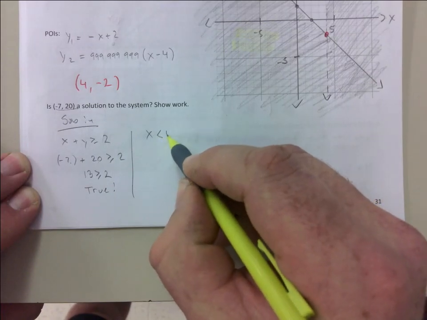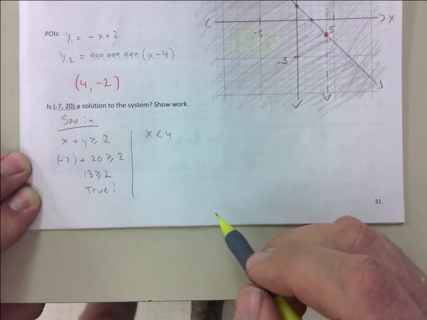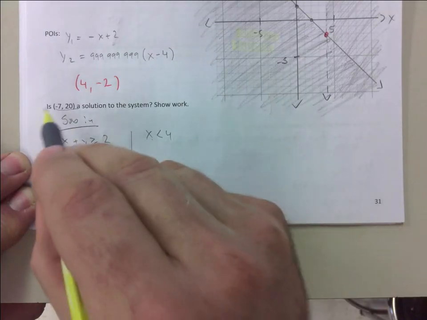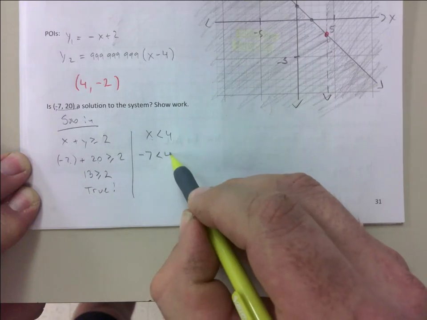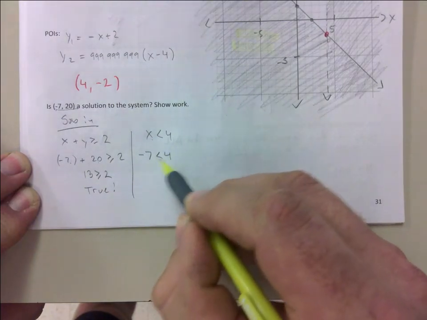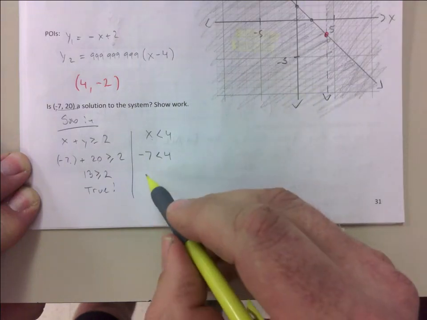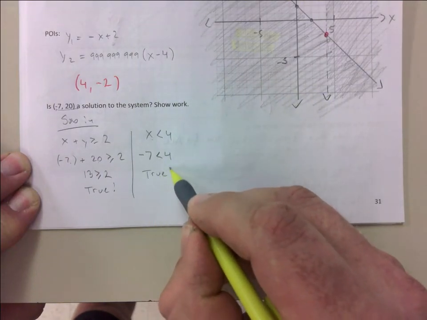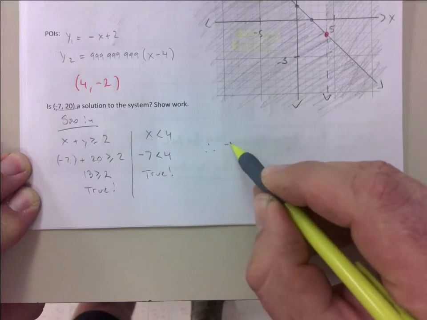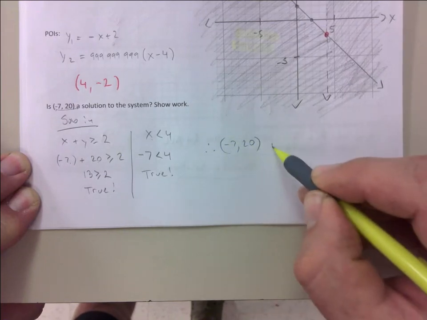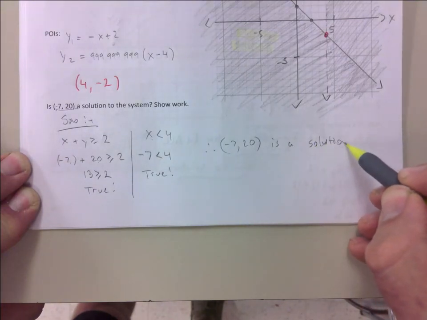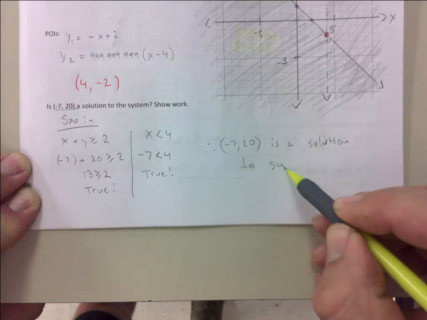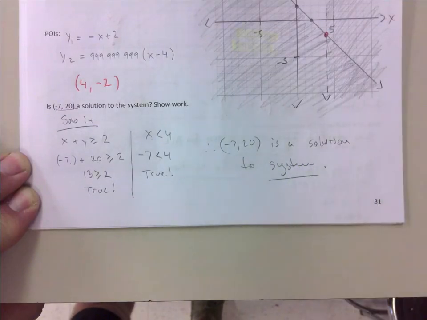We have x is less than 4. X is negative 7, right? So you put negative 7 is less than 4. The y doesn't go into this inequality. Okay? So that is also true. Therefore, negative 7, 20 is a solution to the system. Okay?